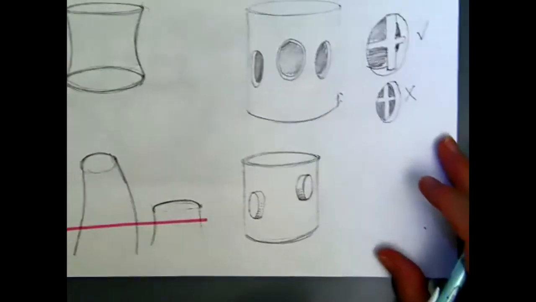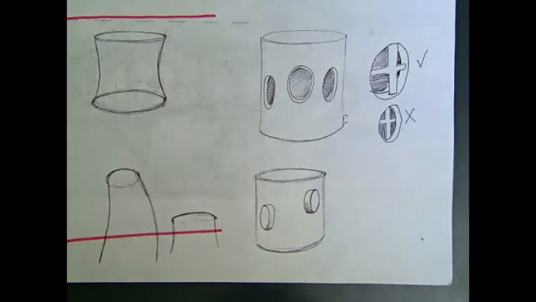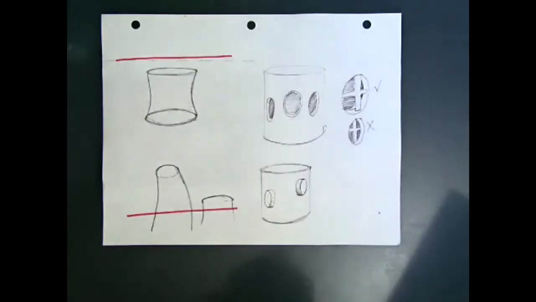I think that's about it. That's going to be needed for our very last fairy house. Let me show you what we're drawing today.